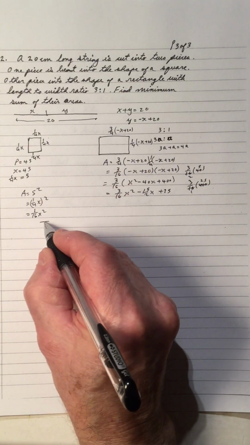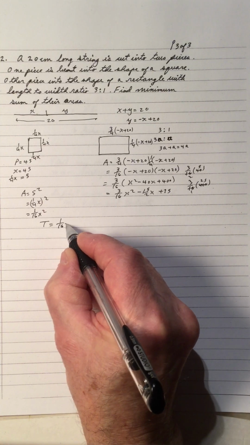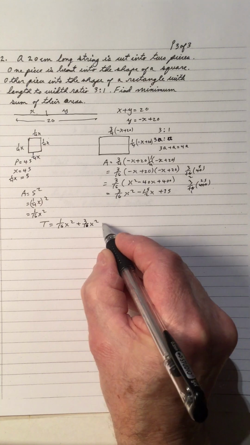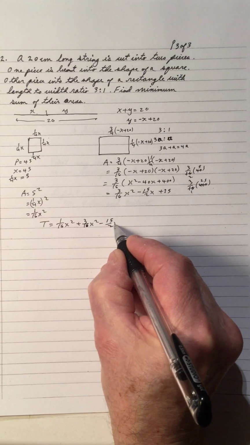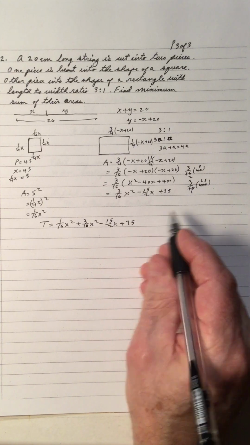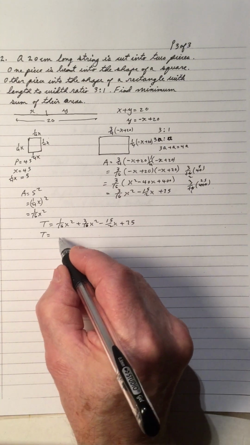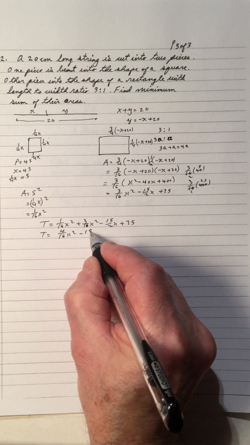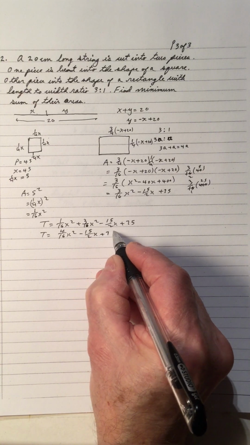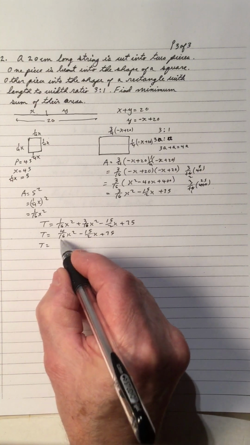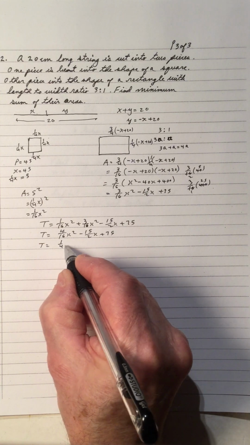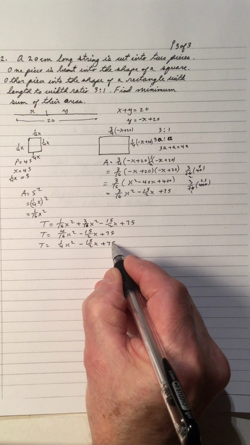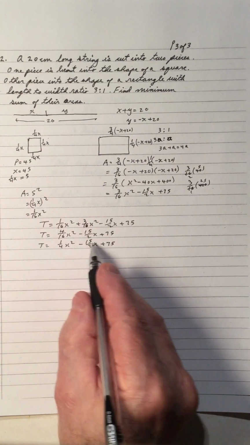And so the total area T is 1/16 x squared, add on 3/16 x squared. And so we combine that, so the total area is 4/16 x squared minus 15 over 2x plus 75. And to make that a little bit easier, 4 over 16, make it 1/4. Now we have the two areas combined, simplified.